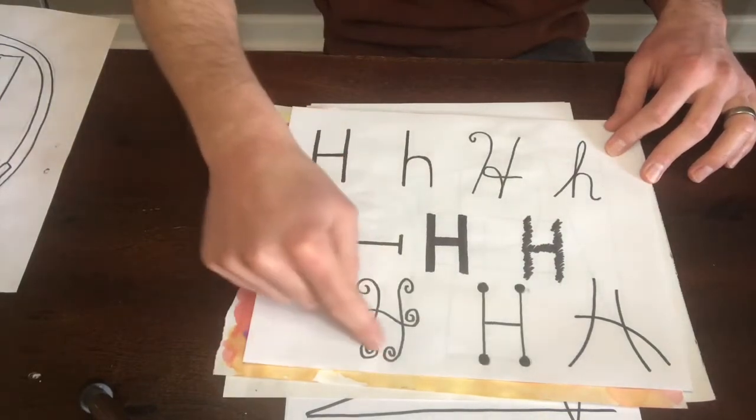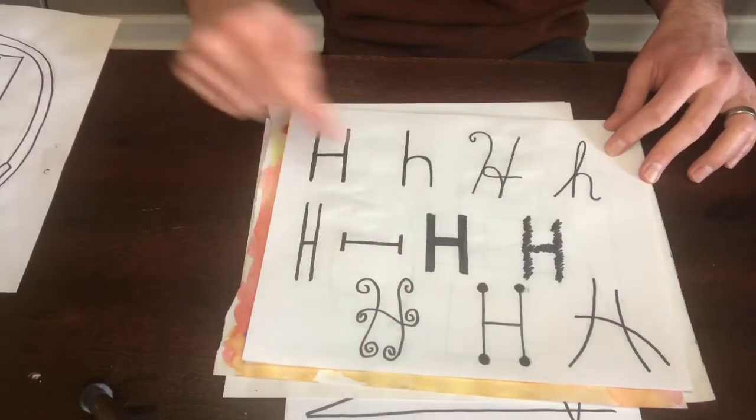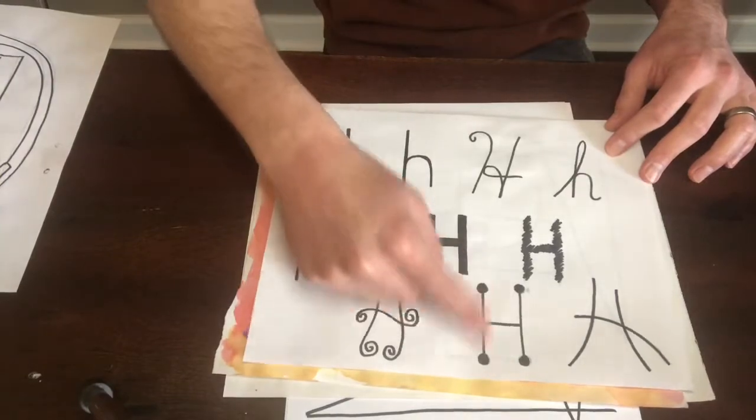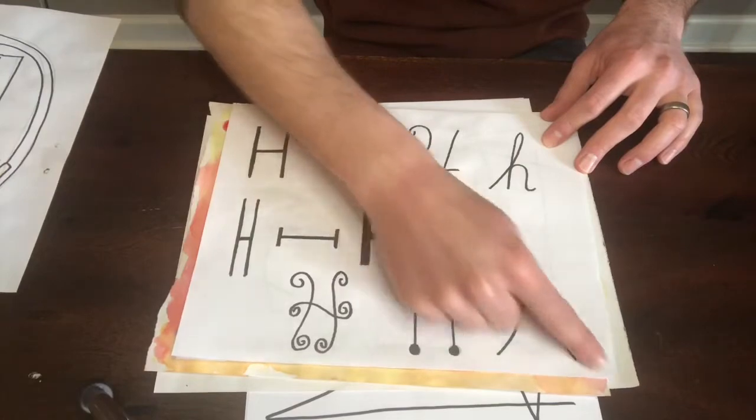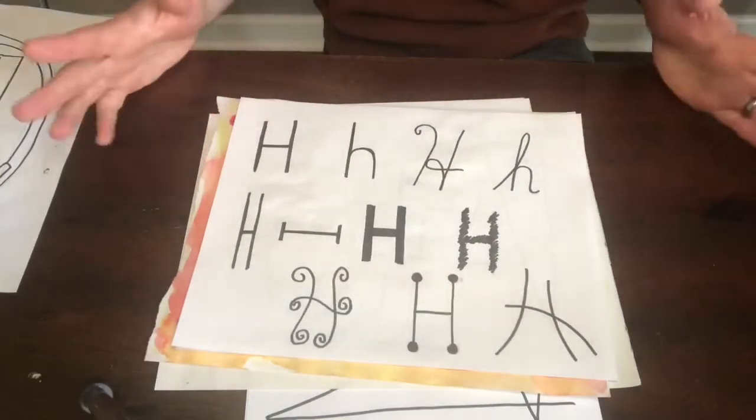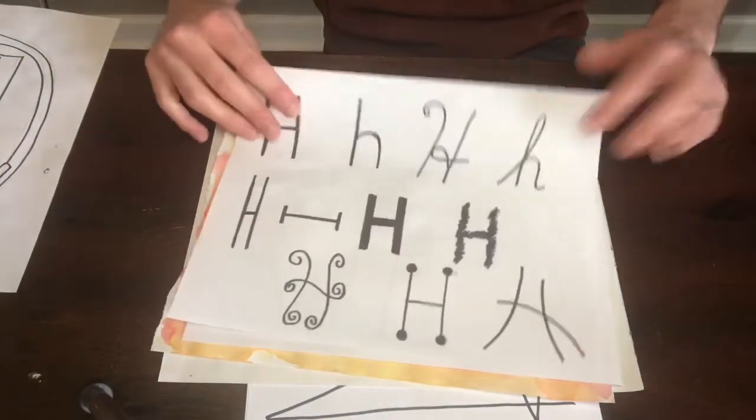Get really fancy and add all sorts of little curlicues here. Make them look like little electrical circuits or whatnot. And then just have some fun, make those letters whimsical, melting, whatever you want to do. Have some fun with it, okay?